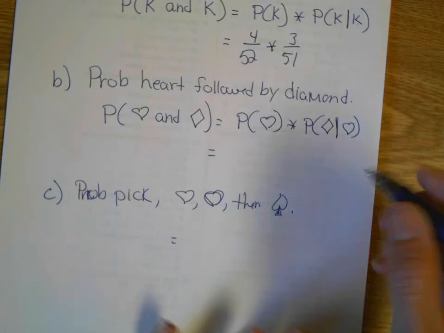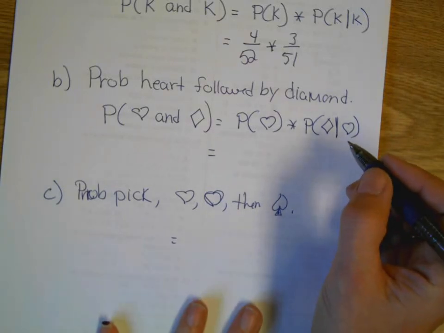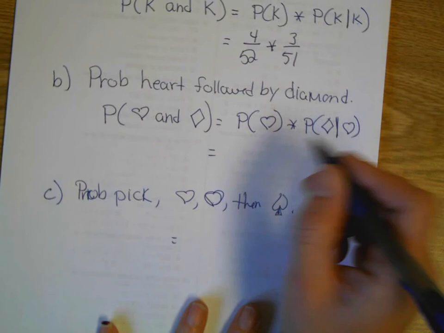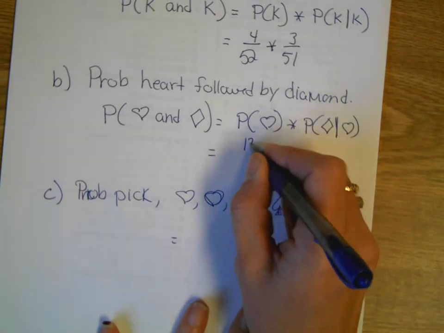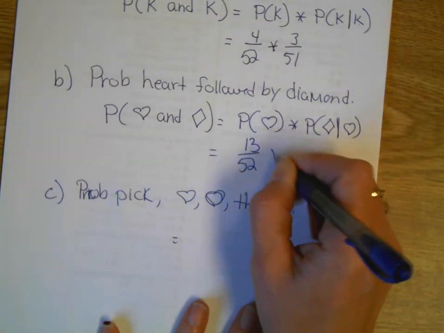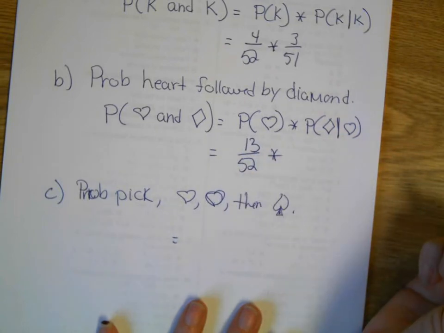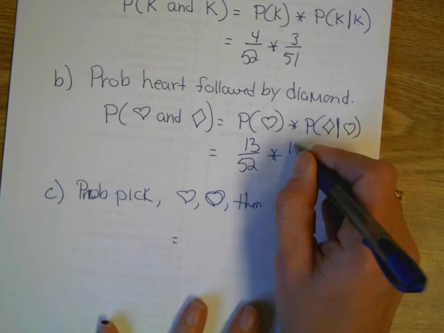What were your 2 fractions for part B? Did you get 13 out of 52? What's your second probability? You agree with 13 out of 51?